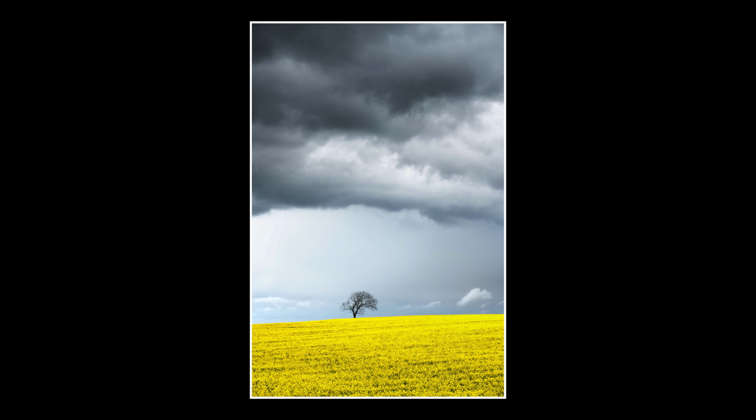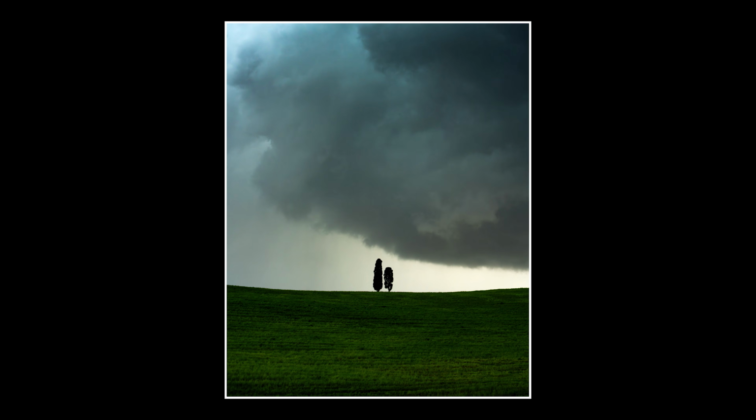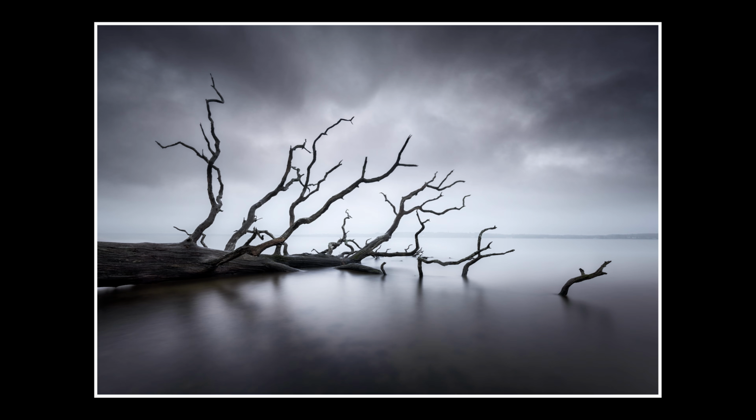And do not underestimate moody conditions. Dramatic and texture-rich clouds in the sky can further the feeling of isolation, and unruly water can simplify the scene even more than a reflection if handled properly.